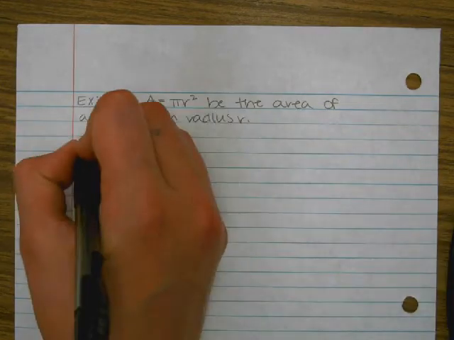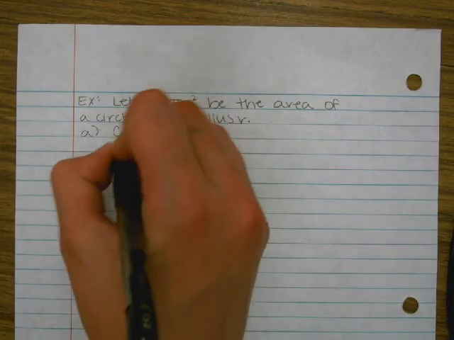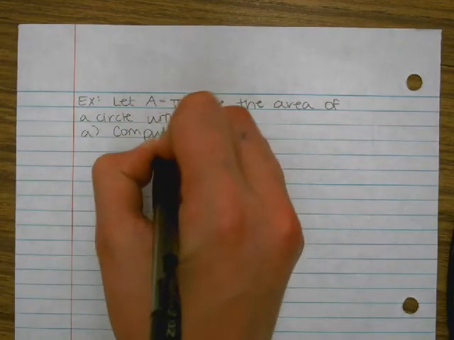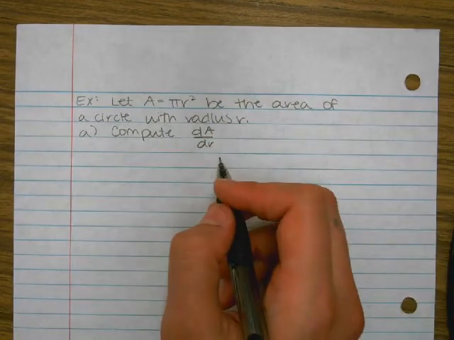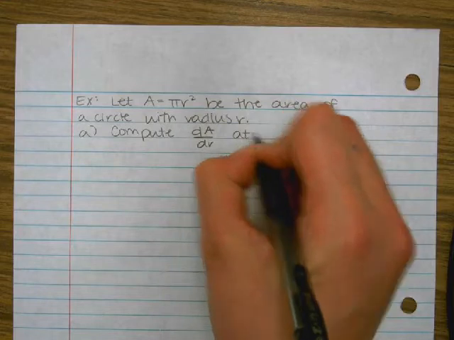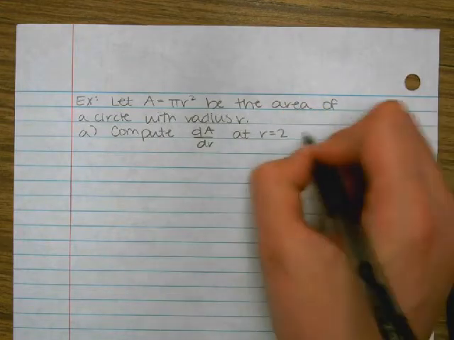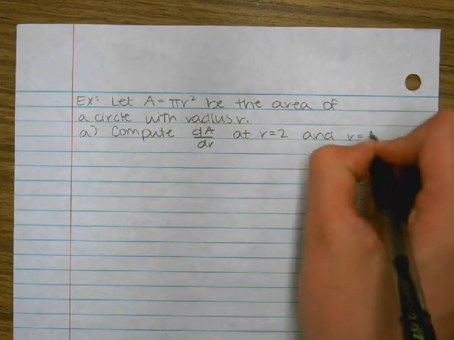So the first thing that we're going to do with this equation is compute dA/dr at r equals 2 and r equals 5.